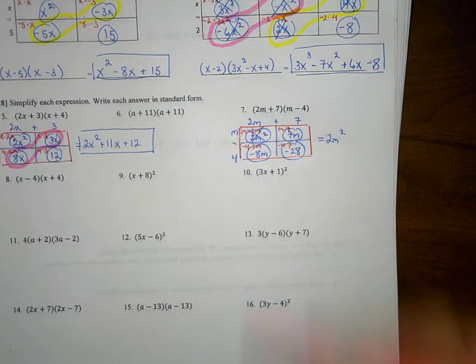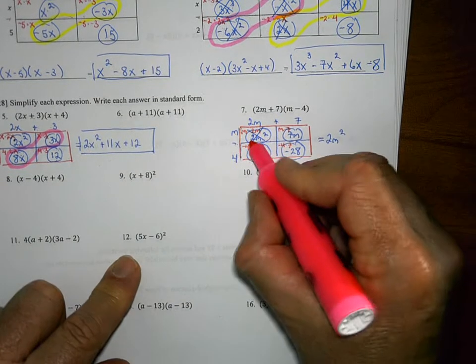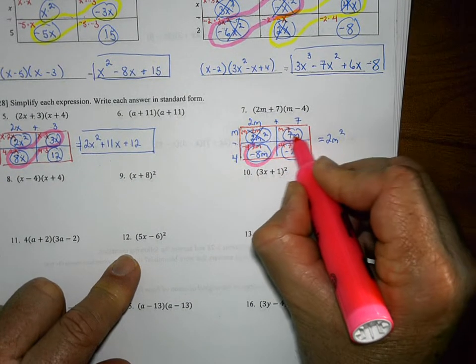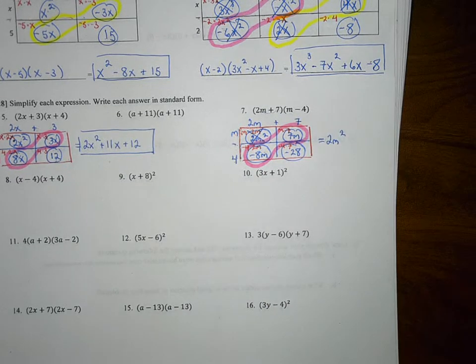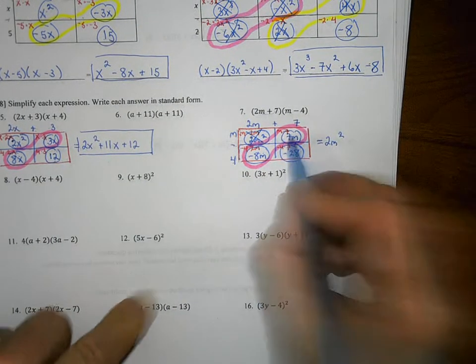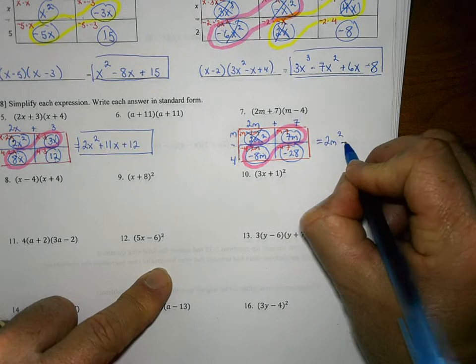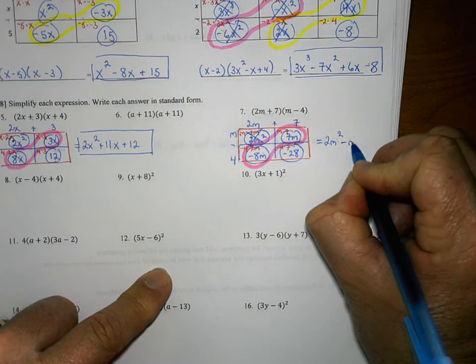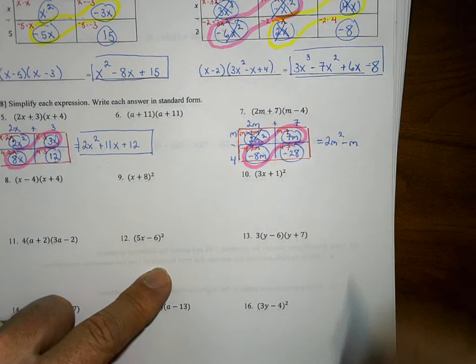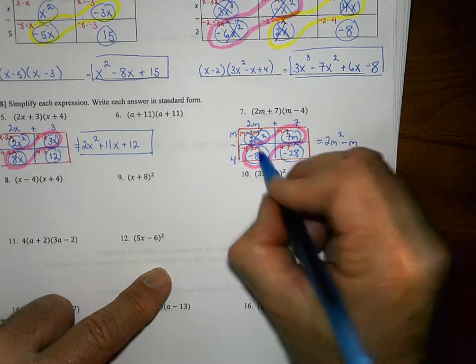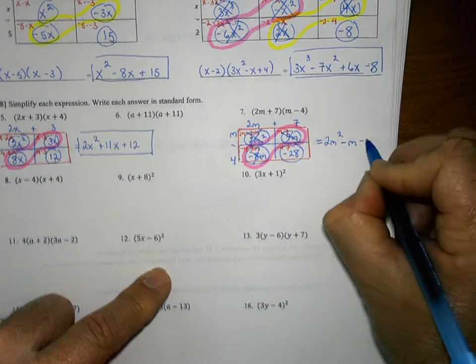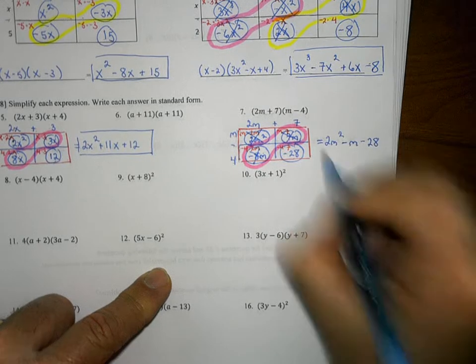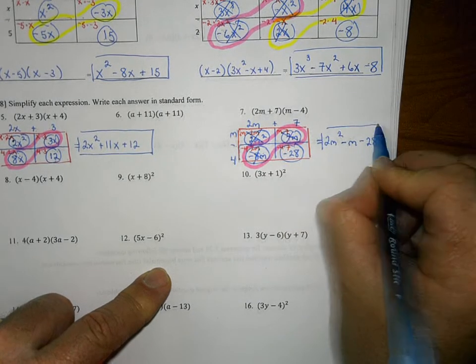And once again, you could see that negative 8m and that positive 7m, we can combine those together. Negative 8 plus 7 is negative 1. So I'm going to get a negative 1m, and I could just write that as negative m. And then I'm going to cross those out because I've dealt with them. And then I have this negative 28, nothing to combine with it. So that is my solution to number 7.